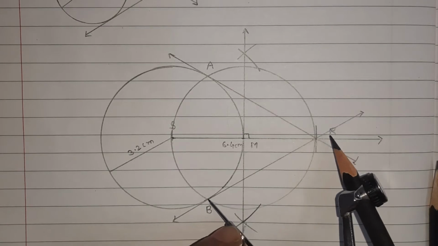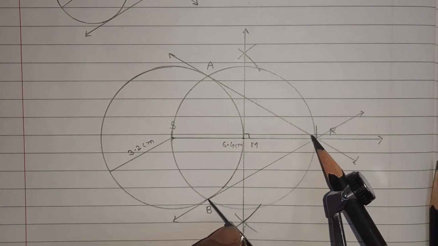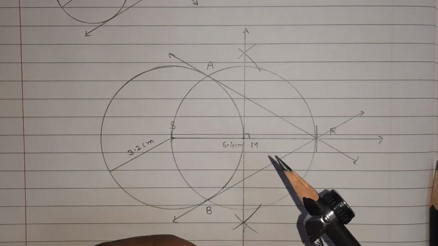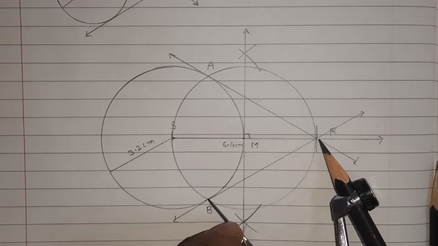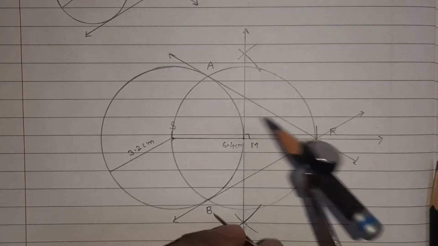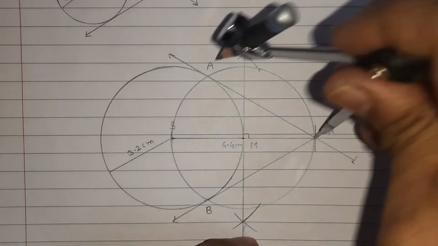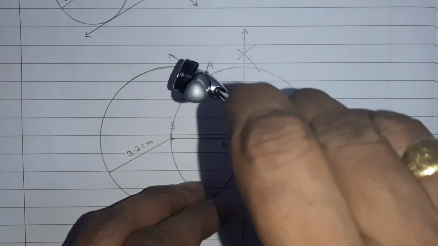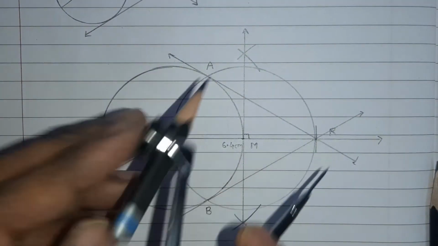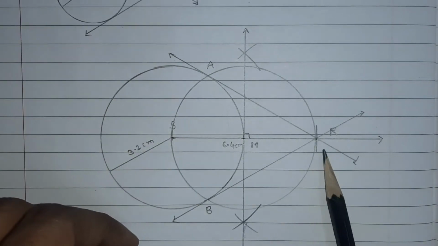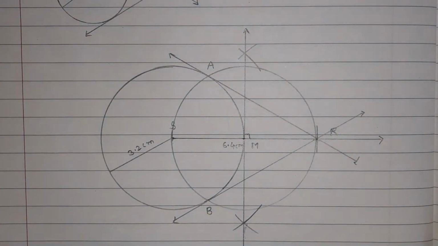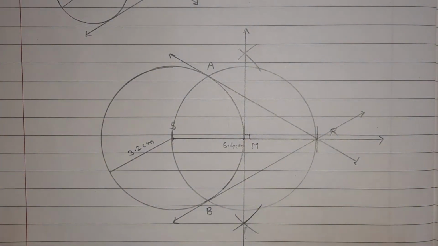See, this distance is equal to the distance RA. Got it? Therefore, dear student, here we can prove the tangent segments drawn from the exterior point are congruent. I think everyone understood this.